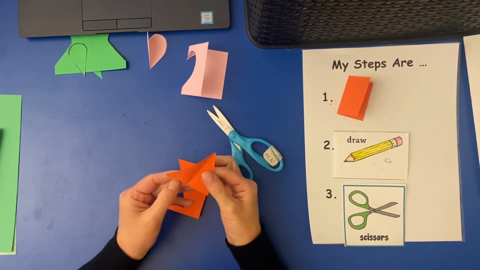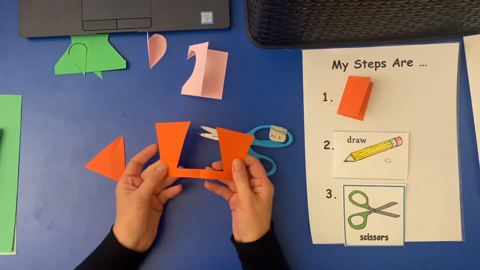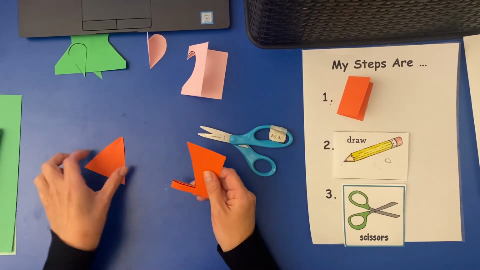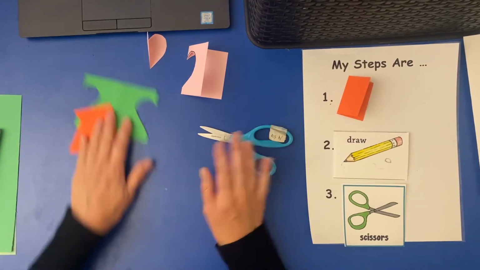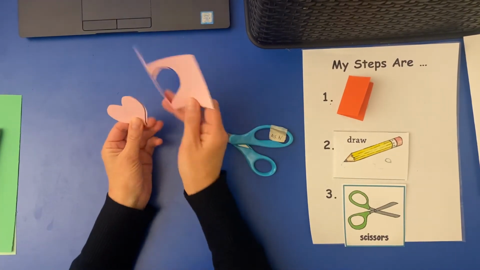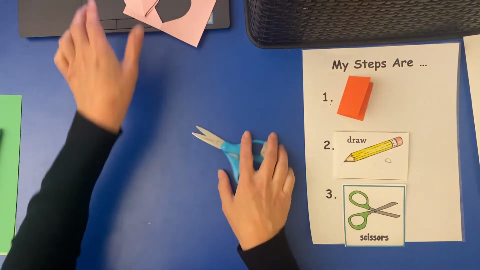Now, I have a solid triangle, my positive space, but look what happened to my negative space. The paper is broken. So I'm going to be showing you some tricks today so that you can make sure that you create one object that shows positive space and a complete paper that shows negative space.